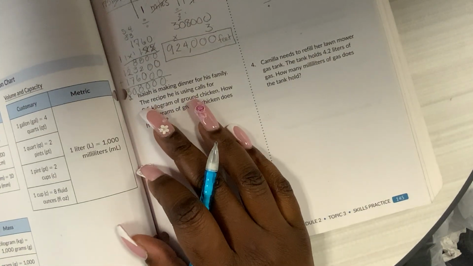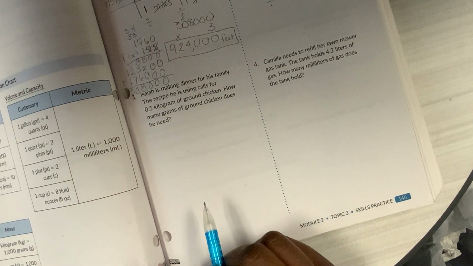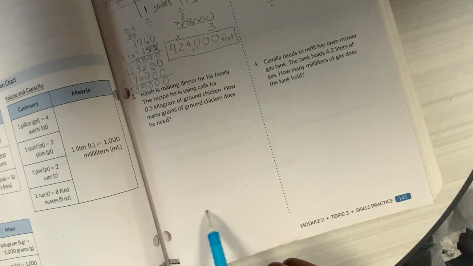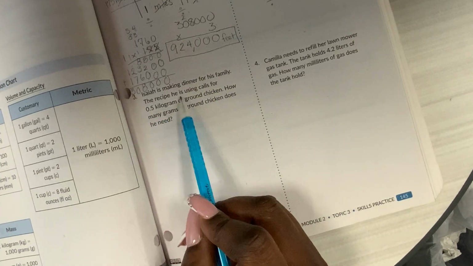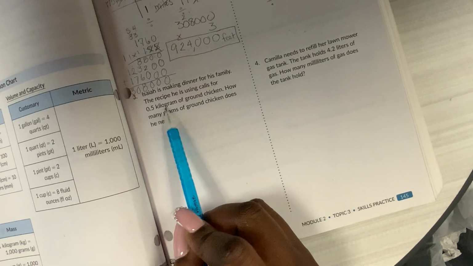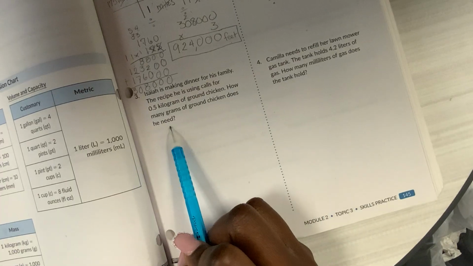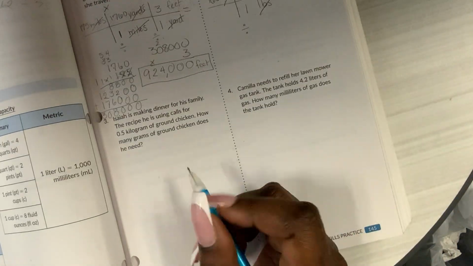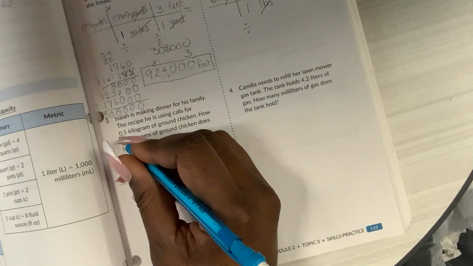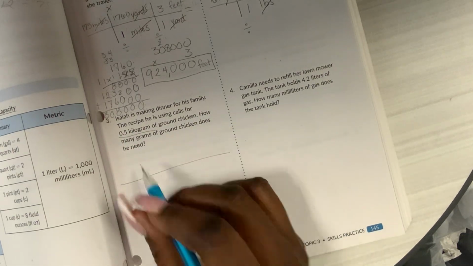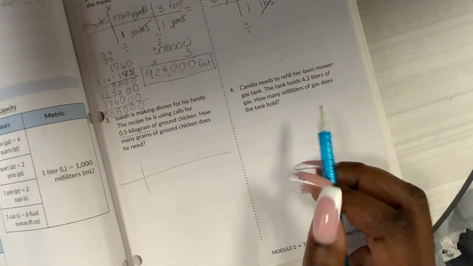I'm going to go ahead. If you don't need it to be read to you, you can stop the video at this point. But I'm going to read the rest of the problems for those that need it because that's their business. Isaiah is making dinner for his family. The recipe he's using calls for 0.5 kilogram of ground chicken. How many grams of ground chicken does he need? So hopefully you start with your line. You start with what's in the problem first, and then you figure out how to go from kilograms to grams based on your conversion chart.